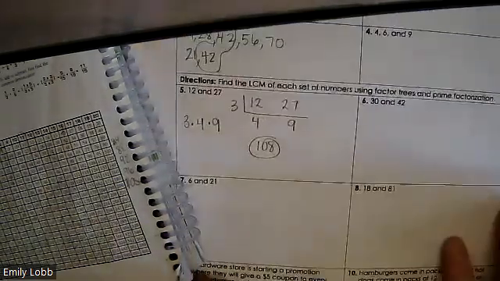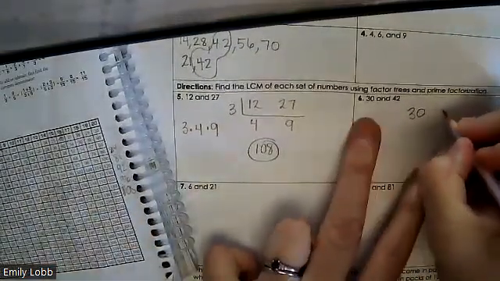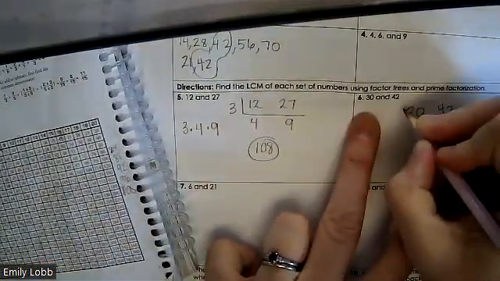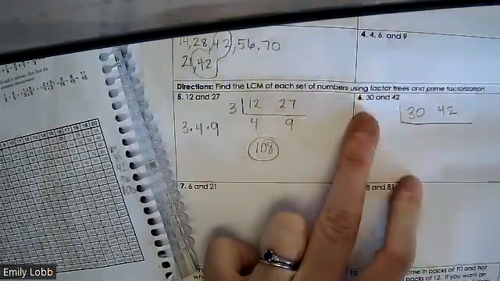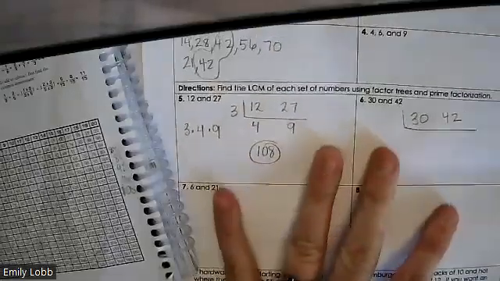It's all good. All right, what can I take out of 30 and 42? Well, they both end in a 2, 4, 6, 8, or 0. So we know 2. They also add up to 3, 6, or 9.